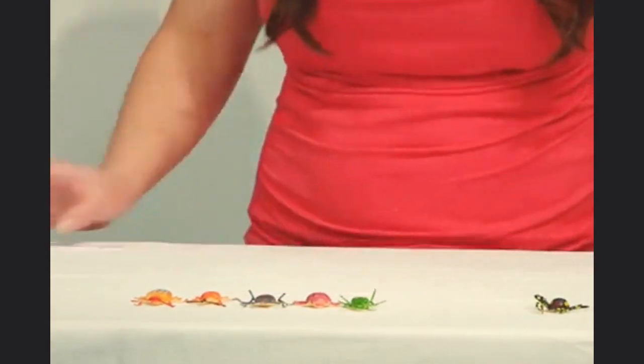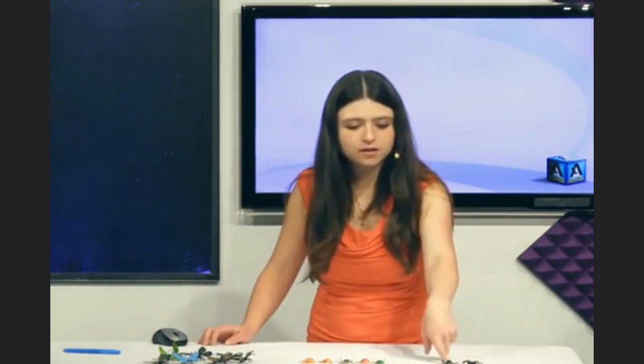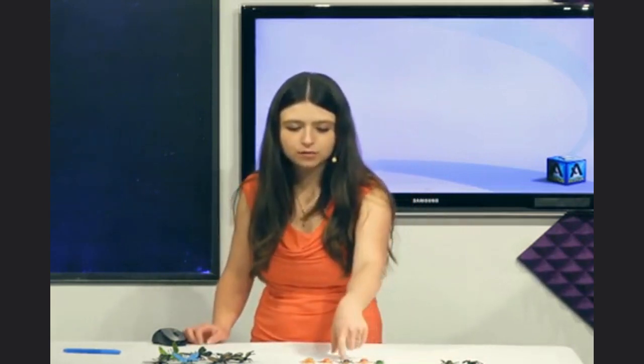All right, so now all of our insects have been sorted into groups based on what type of insect they are. Now I want to know, which type of insect do I have the most of? Well, we can count to find out. Let's count the spiders. We have two spiders. We have 1, 2, 3, 4, 5 beetles. And we have 1, 2, 3, 4, 5, 6, 7 butterflies.